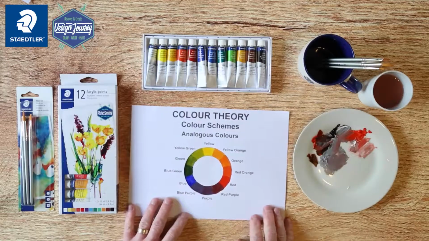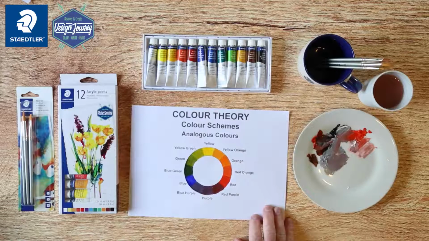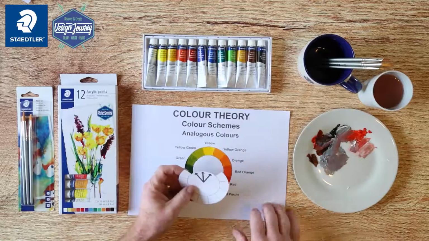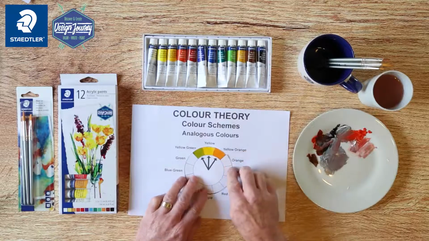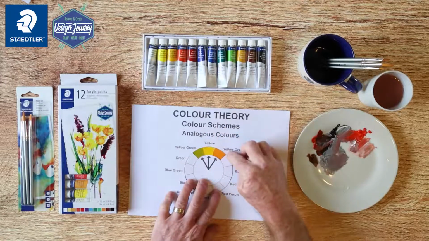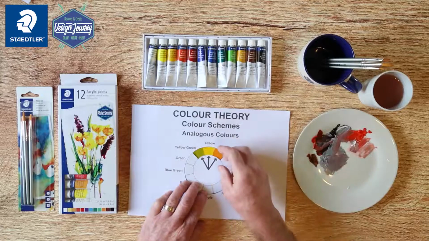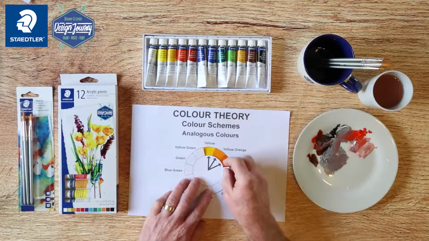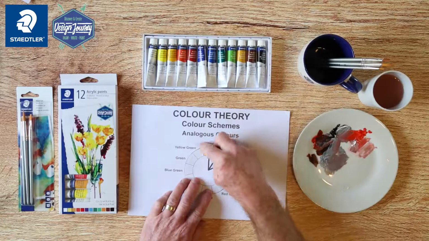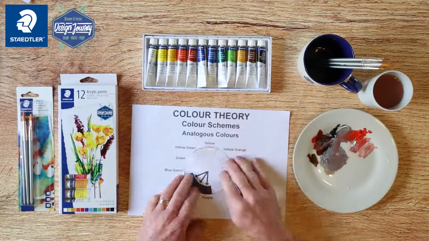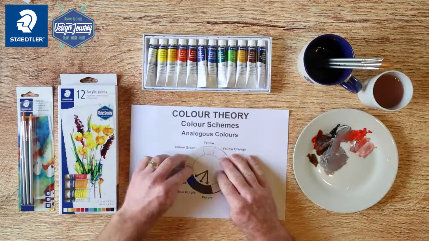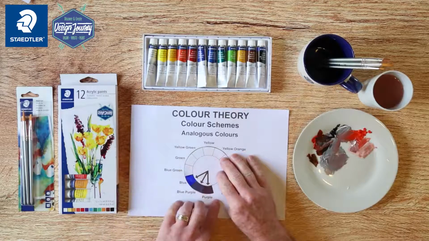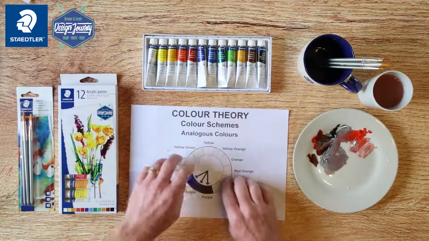An analogous color scheme is when you use colors that lie on either side of a chosen color of the color wheel. In this case, we can use yellow, yellow-green, and yellow-orange all in one painting as a color scheme. You can use any 3 or 4 colors analogous on the color wheel to create a color scheme.